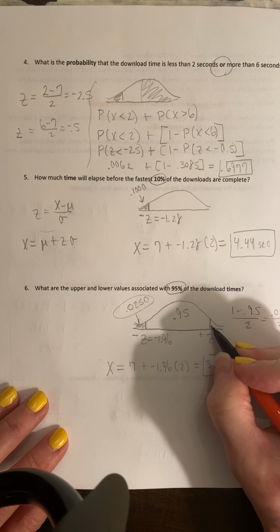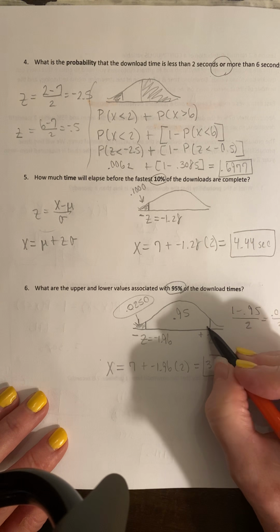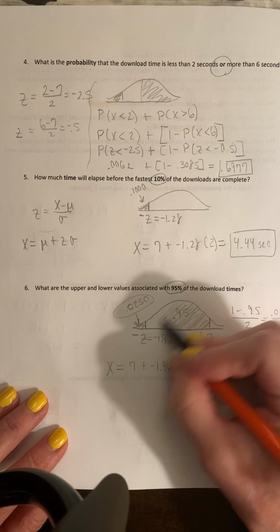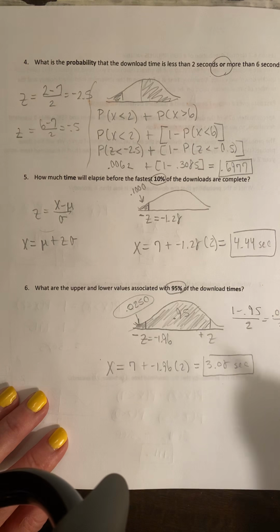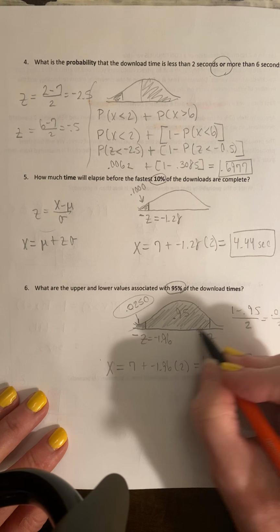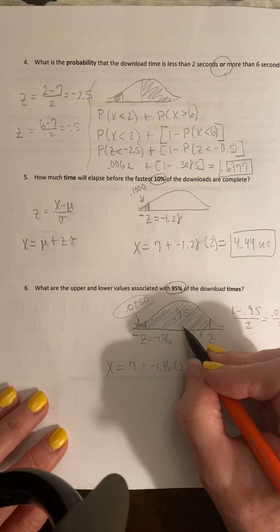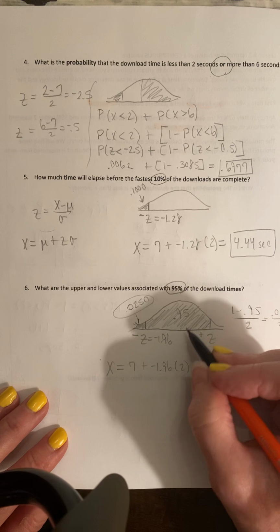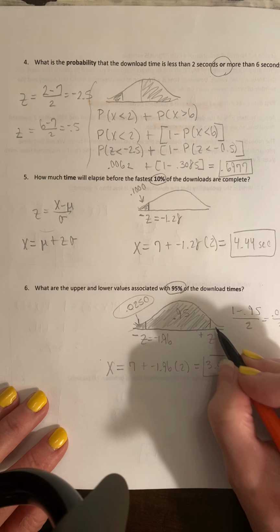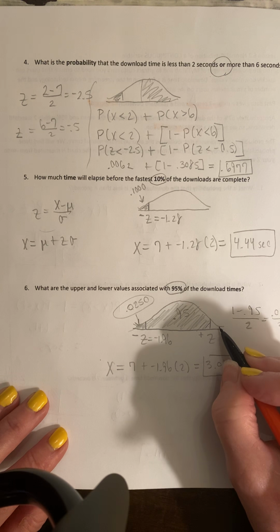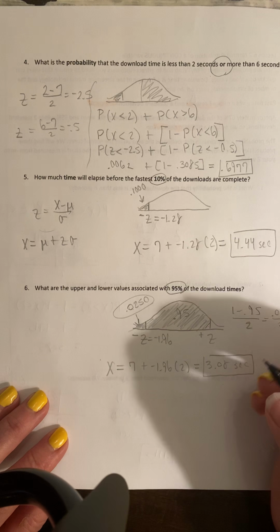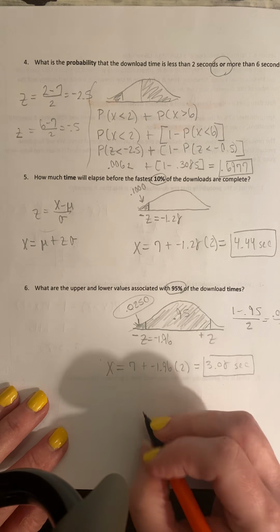Now, the z-value here, remember, your z-values are always associated with an area all the way down to negative infinity. So from here to here, how much area is that? Well, it would be the 0.95 plus that, or you could just say 1 minus this little area here, but 0.95 plus that would be 0.9750.